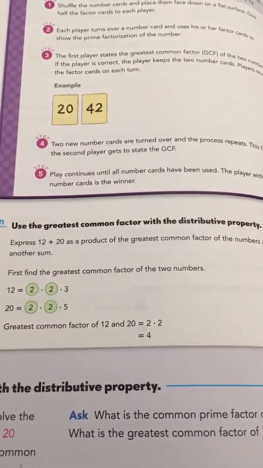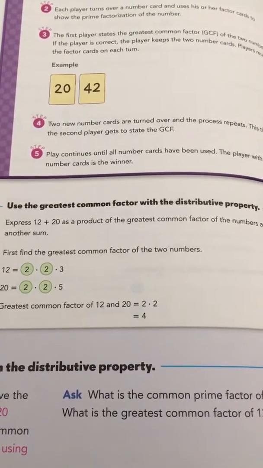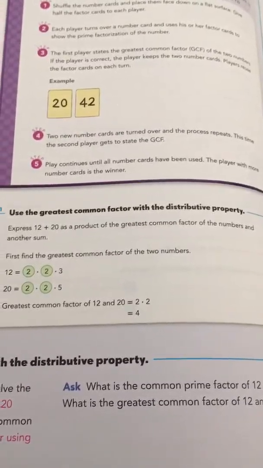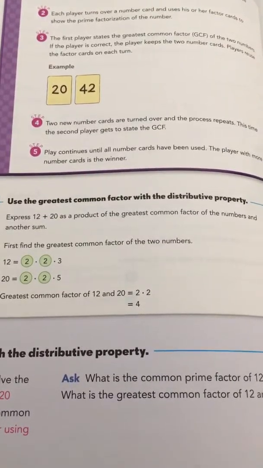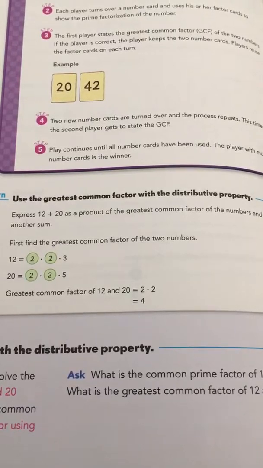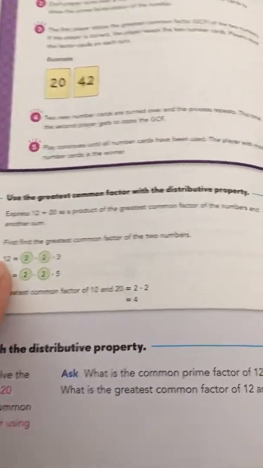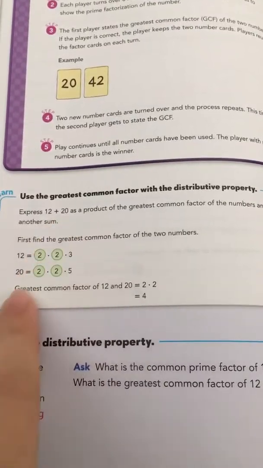The last bit of our lesson today is about how to use the greatest common factor with the distributive property. So let's look at this example. It says express 12 and 20 as a product of the greatest common factor of the numbers and another sum. All that means is that we're going to find the greatest common factor that 12 and 20 share.